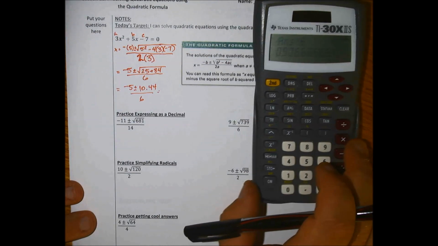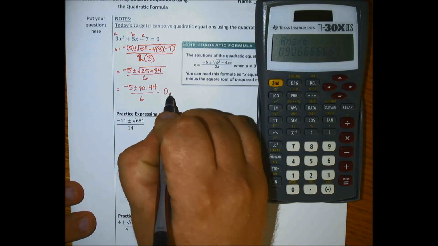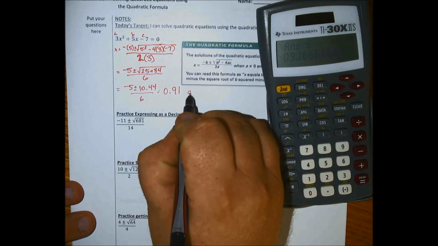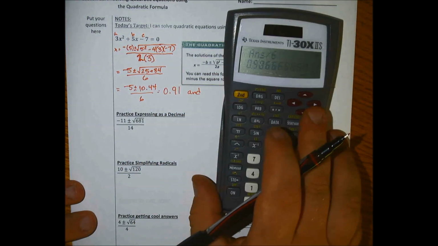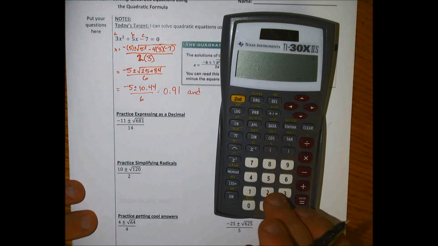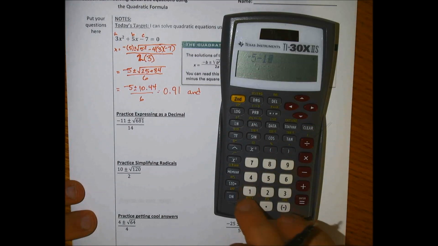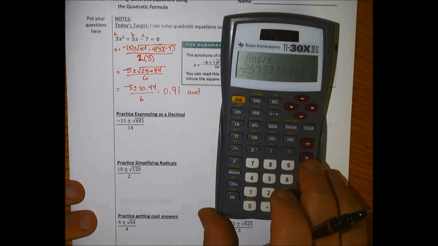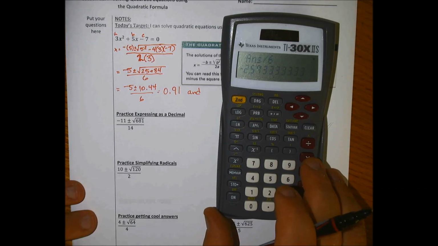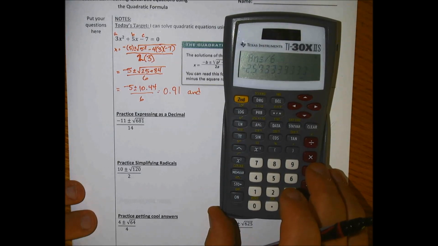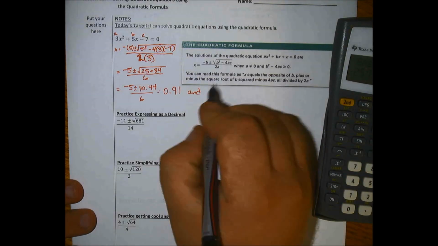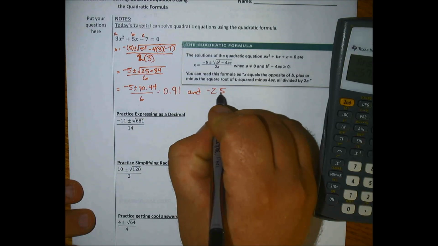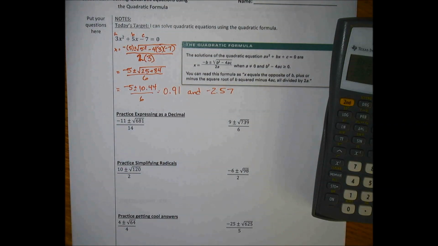Let's call that 0.91. And we're going to need the other one. So we want to go negative 5 minus 10.44 divided by 6. So we get negative 2.57333. Call it negative 2.57.